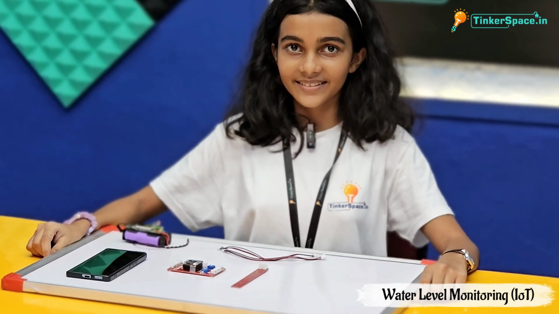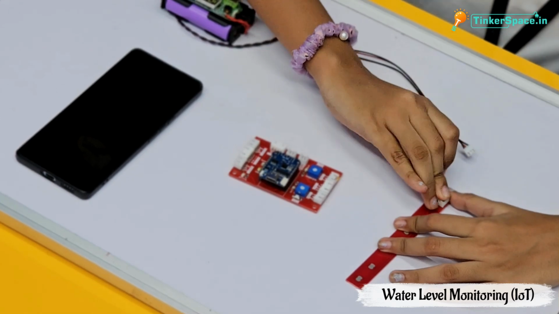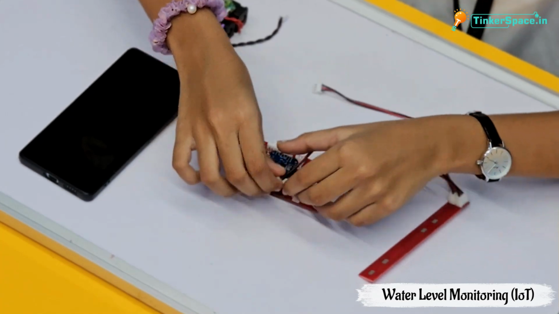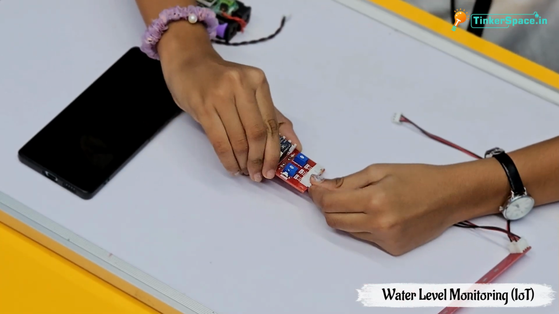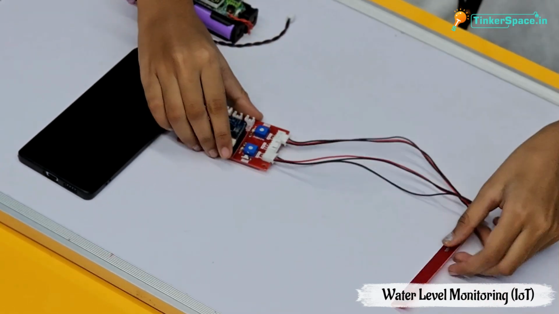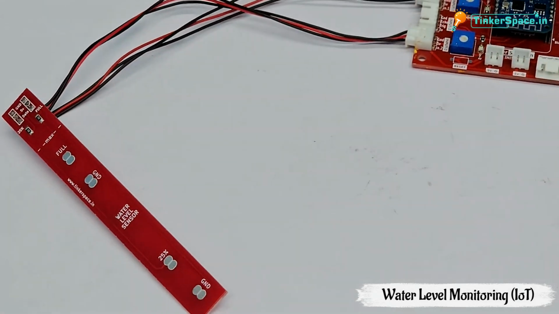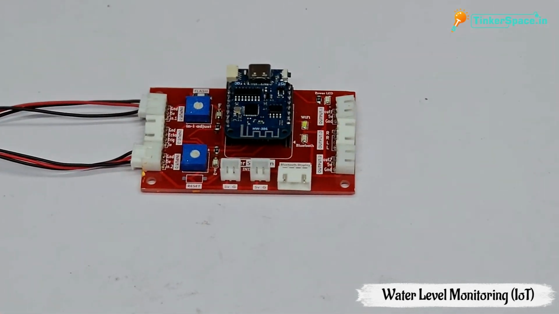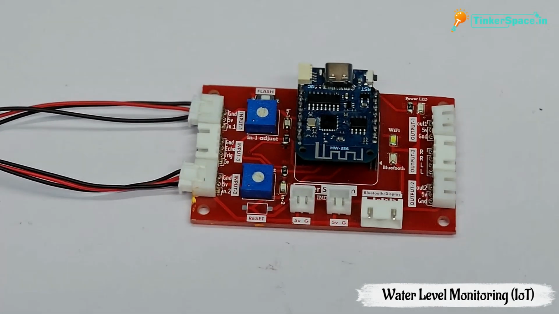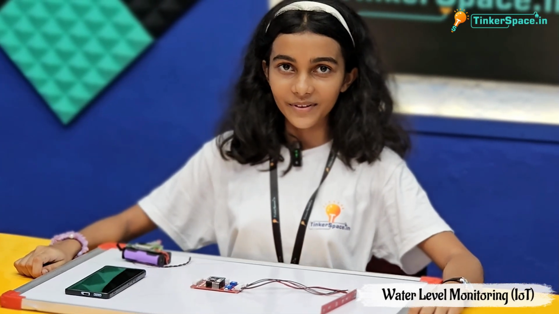Let's connect the components. Here we have connected the water level sensor to input 1 and input 2, and we have connected the smartphone to the TinkerSpace Brain Board through the internet. We are done connecting the components. Now let's do the coding.